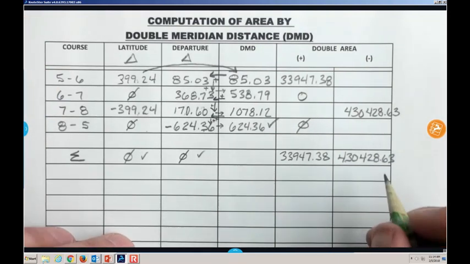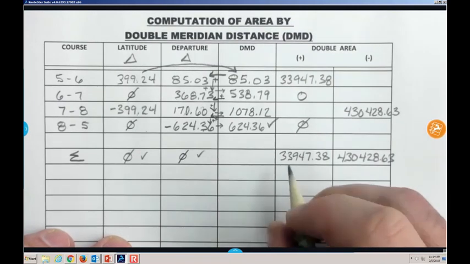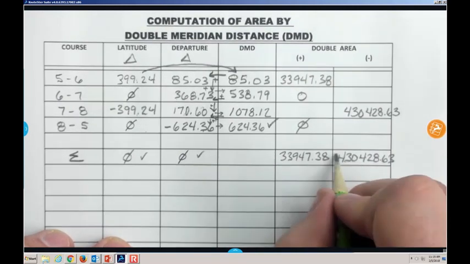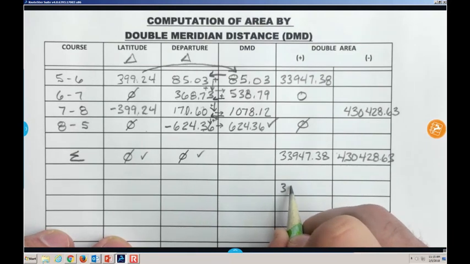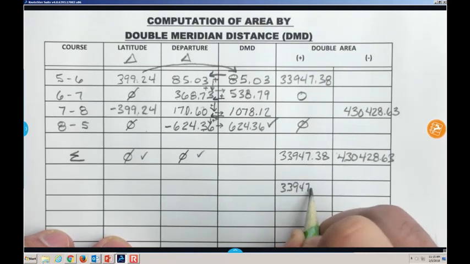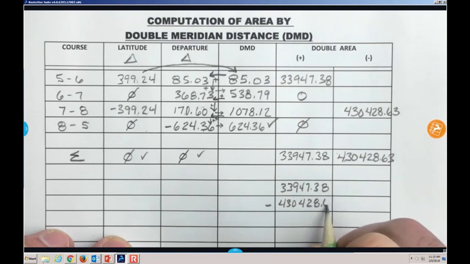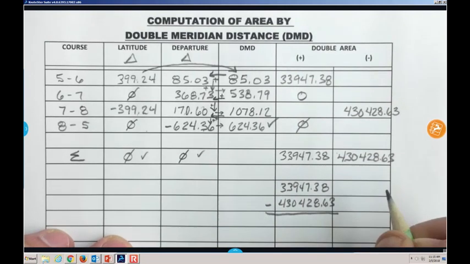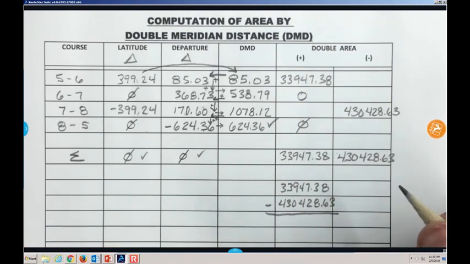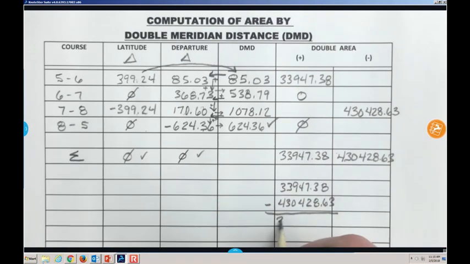Okay. So I'm going to basically add these together with some negatives. So it's 33,947.38 minus 430,428.63, and that gives me what? 396,481.25. Yep. Okay. So that's my double meridian distance, right? This is my DMD.